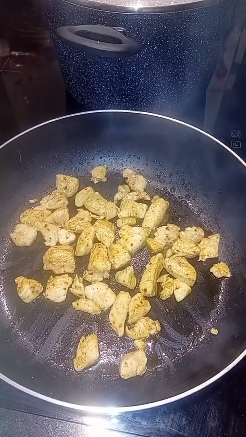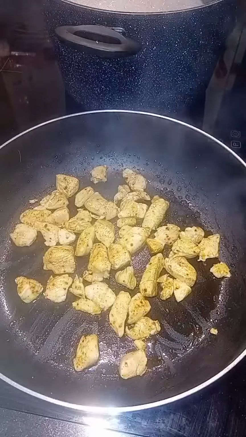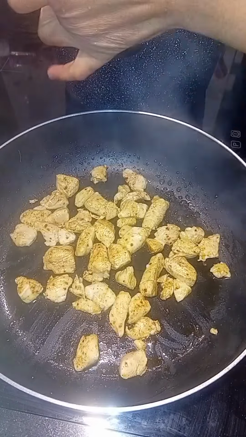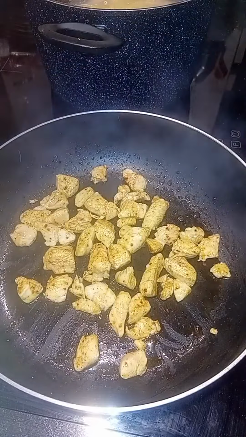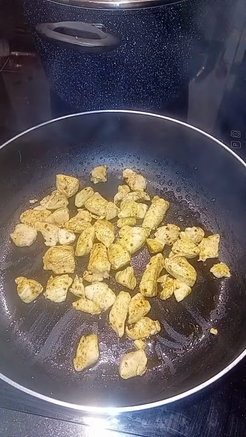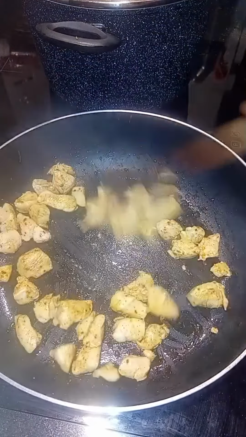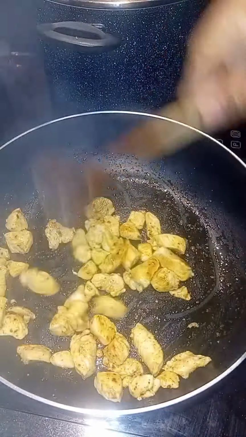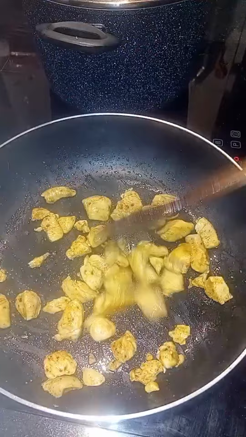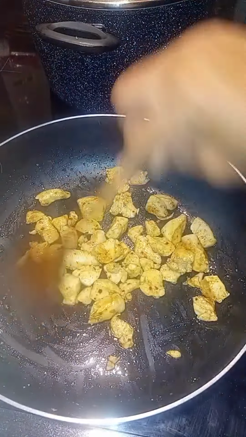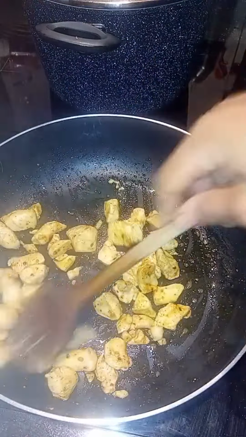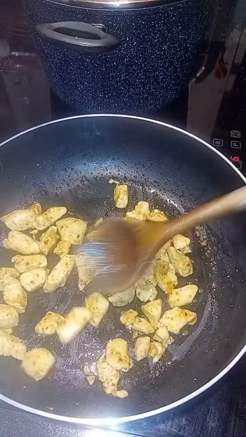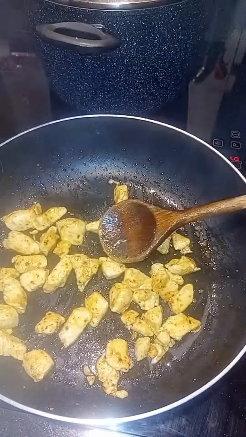So now we check on the chicken. So the chicken is cooking so good. So at this point, I'll be setting it aside, and then we'll prepare the other vegetable that we are going to be using.